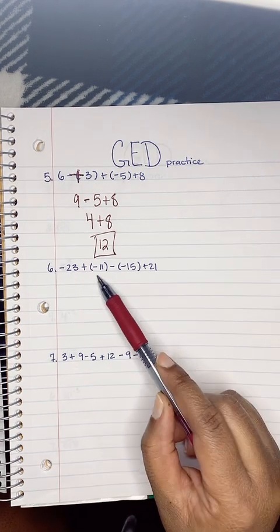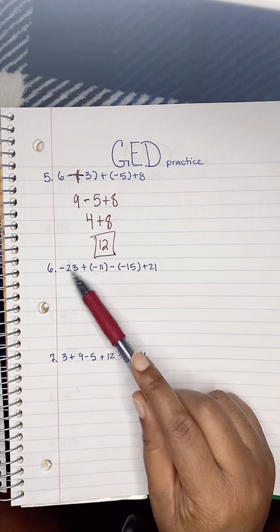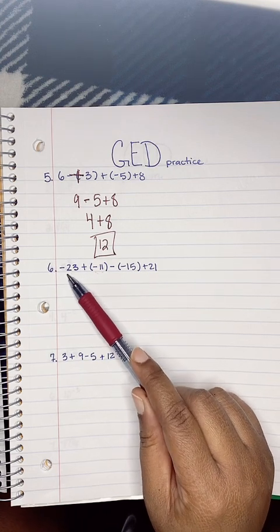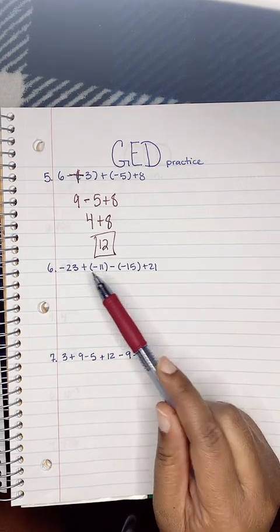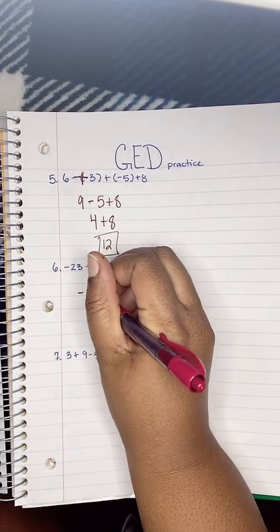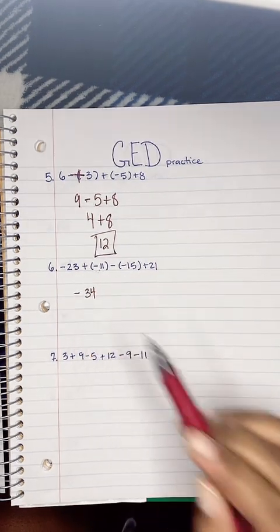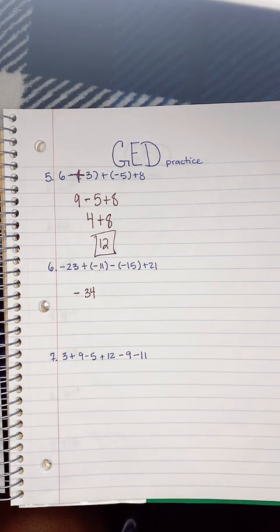Number 6. We have negative 23 minus 11. Okay, this is like somebody owes you $23. And then they say, can I get 11 more? Well, how much are they going to totally owe you? They're going to owe you $34 when you connect these. Okay, so I see 49, 40.